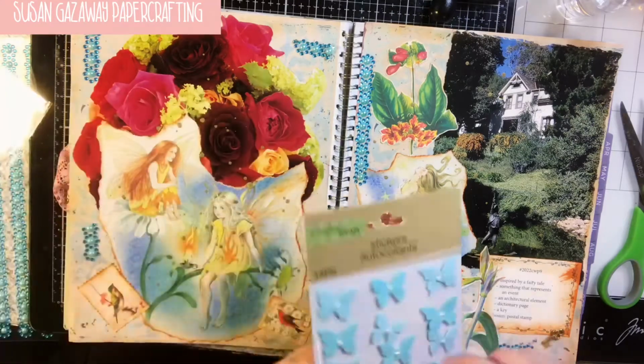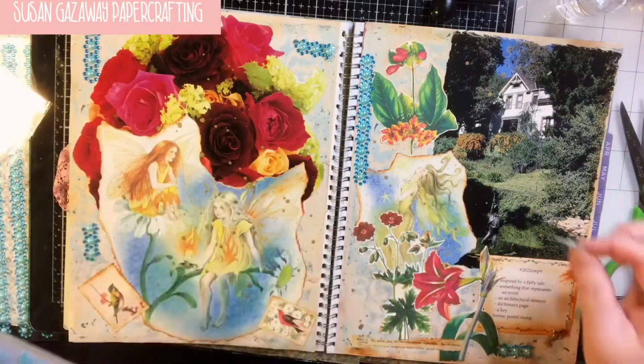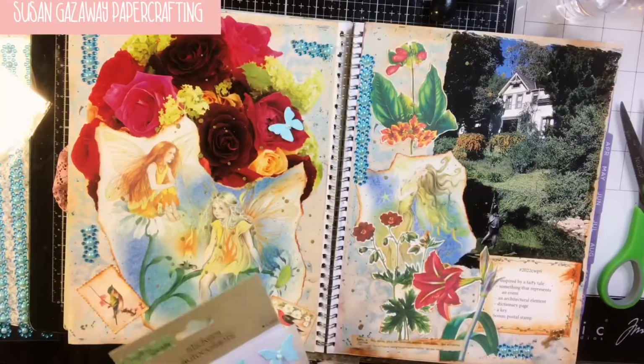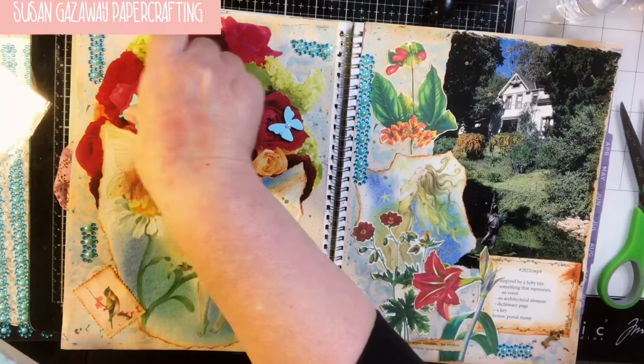And now I'm just going to add a few butterflies. Pretty blue and pearl.